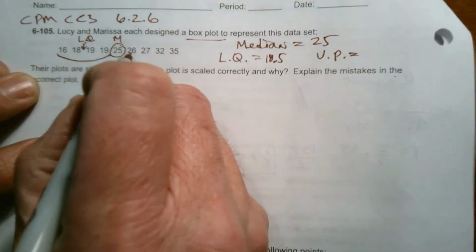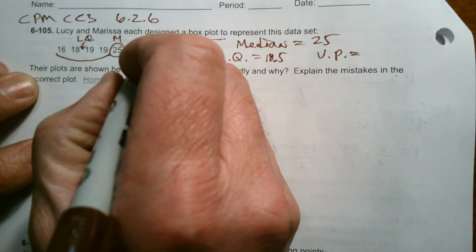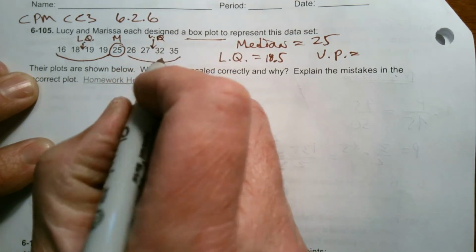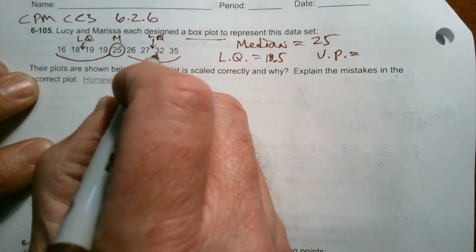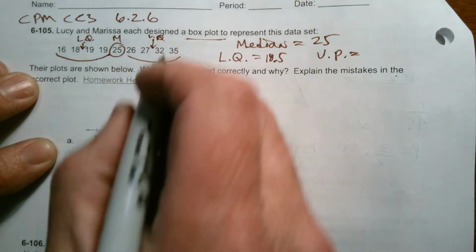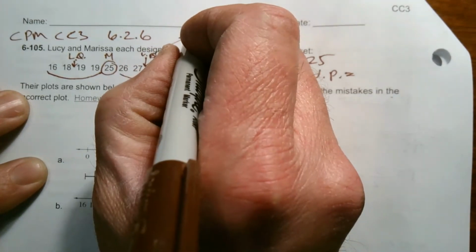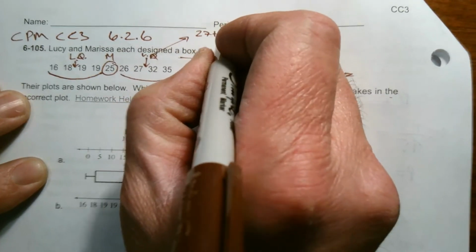The upper quartile is the middle of the top half. So the top half of the data right here, that's where the upper quartile is. Again, it's got to be the middle of 27 and 32. To find that middle, I'm going to do the work up here. You have to find the average, which is 27 plus 32 divided by 2.